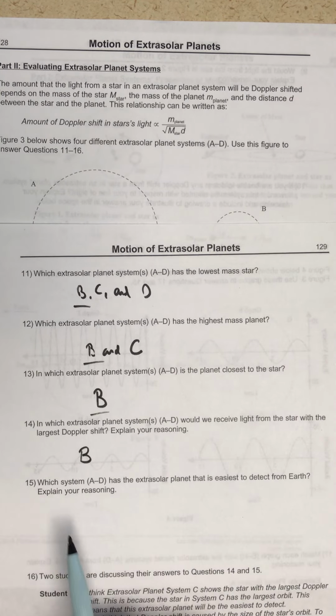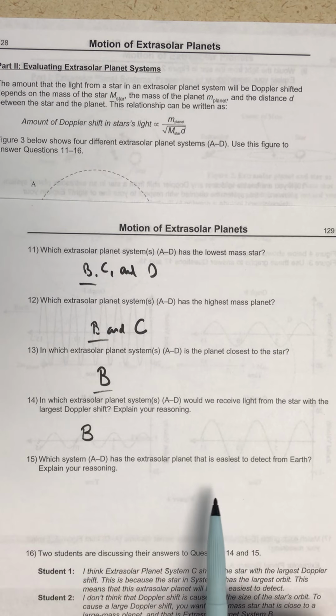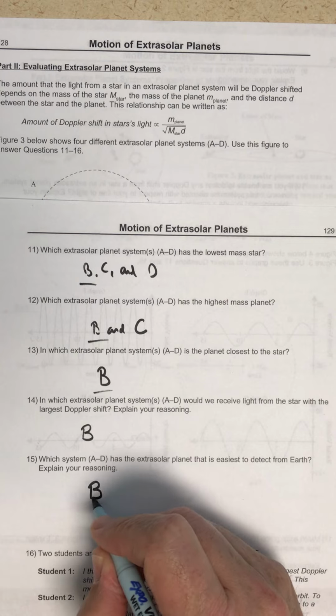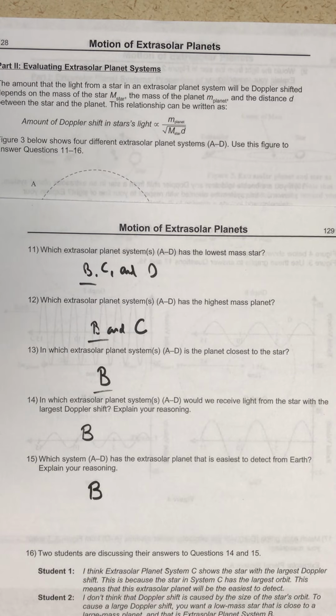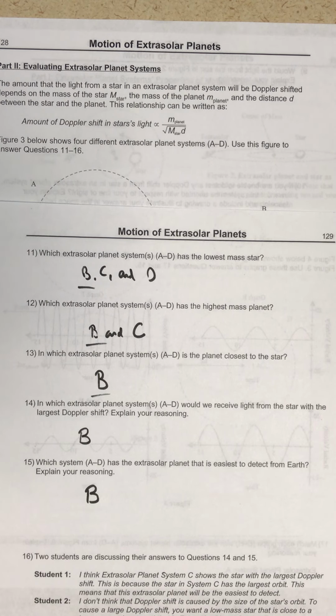It's B. And which star system has the extrasolar planet that is easiest to detect from Earth? Also B. The larger the amplitude of the Doppler shift, the easier it is to detect. If the Doppler shift corresponding to the motion the planet induces on the star is too small in amplitude, you just won't be able to detect it.